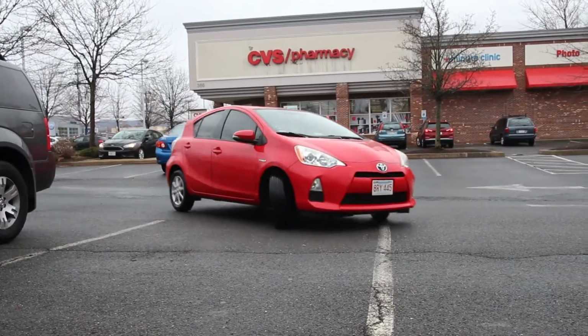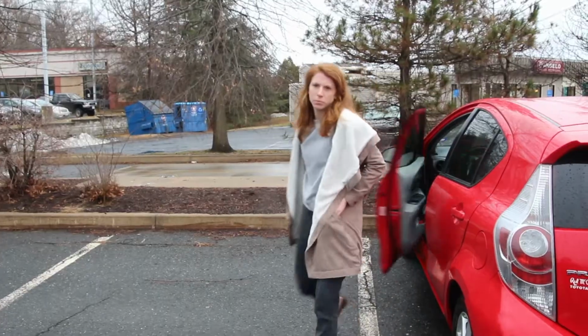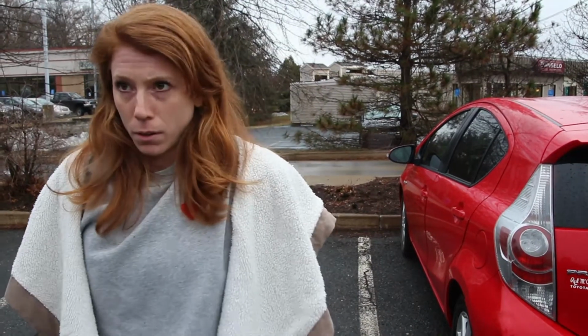The zipper's broken on my favorite hoodie. At 24, I'm somehow making rookie mistakes.